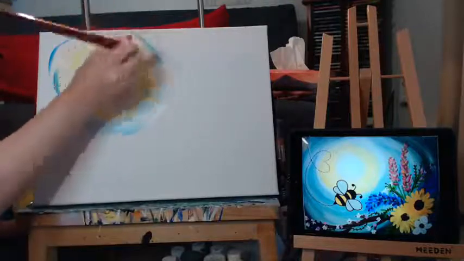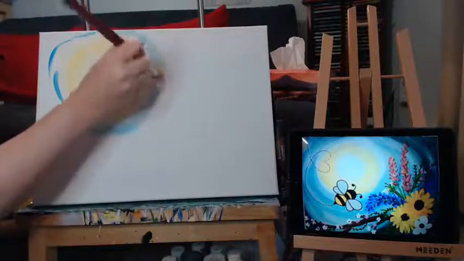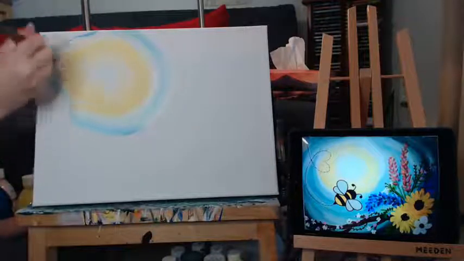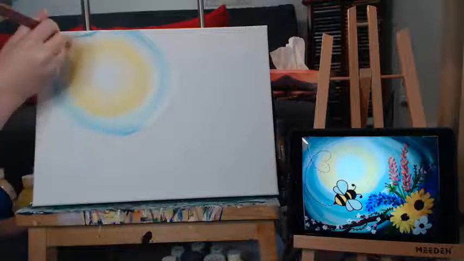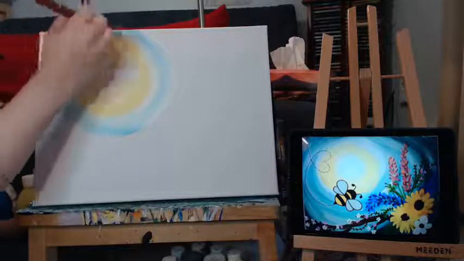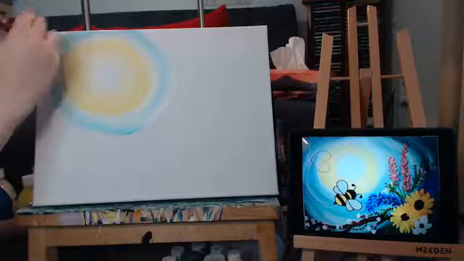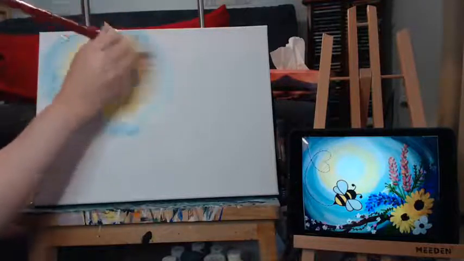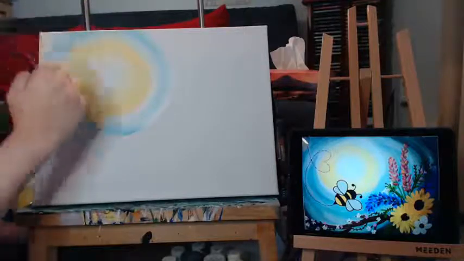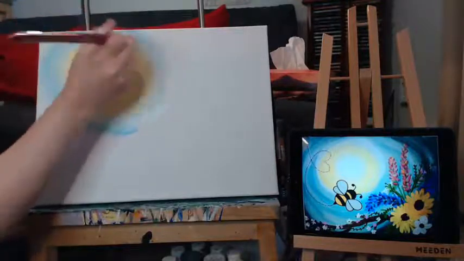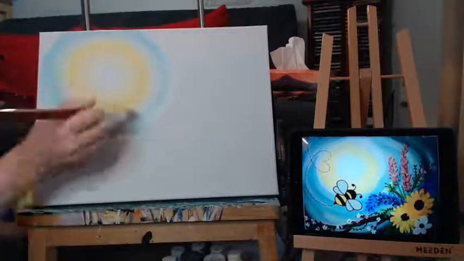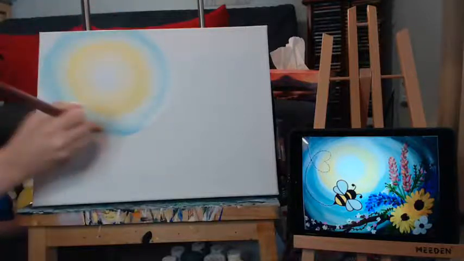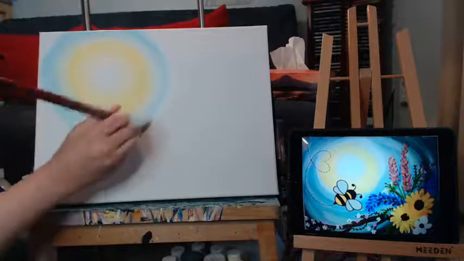We're going to work fairly quickly because we don't want those blue lines to dry like that, because that's not going to look as nice as it could. We're going to work a little quickly. Because we put that white paint on first, it allowed it to keep wet, and it gives us time to blend it as well. Okay, so now we have a nice blue circle happening.